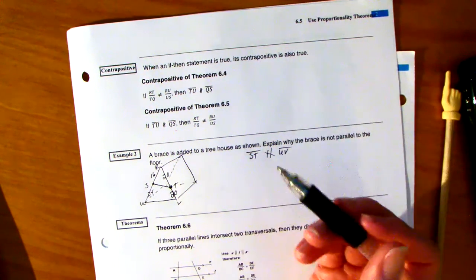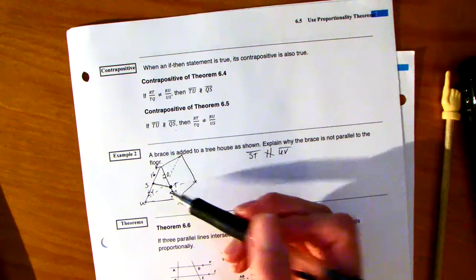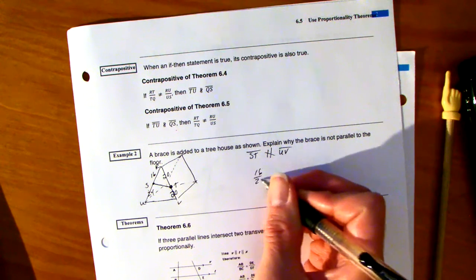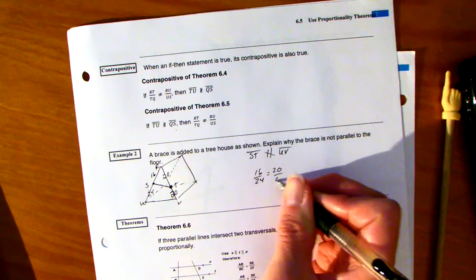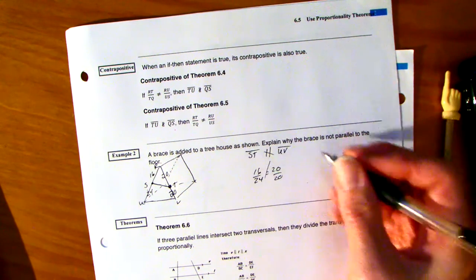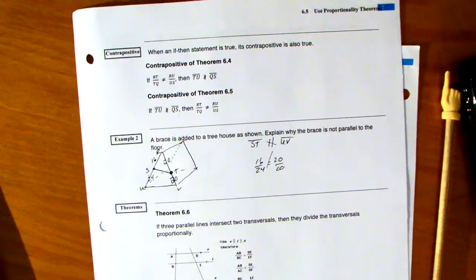Well, let's look at it. If they were parallel, these sides would be proportional. So does 16 over 24 equal 20 over 20? Nope, not parallel. Okay, here we go.